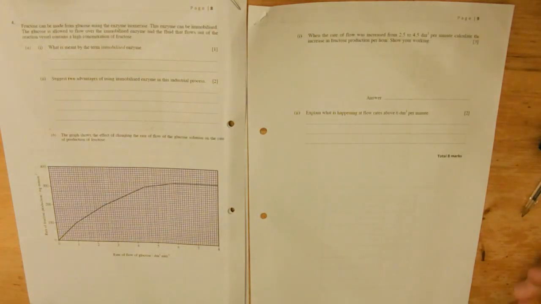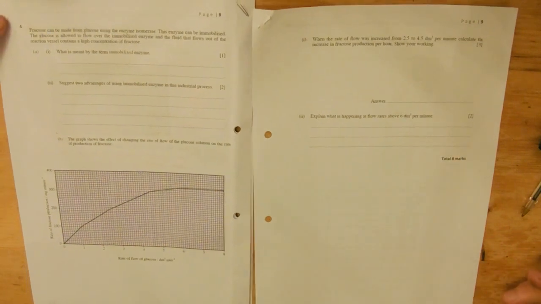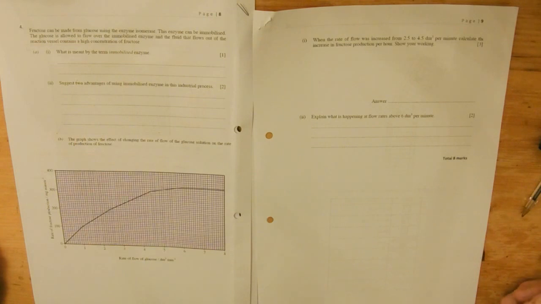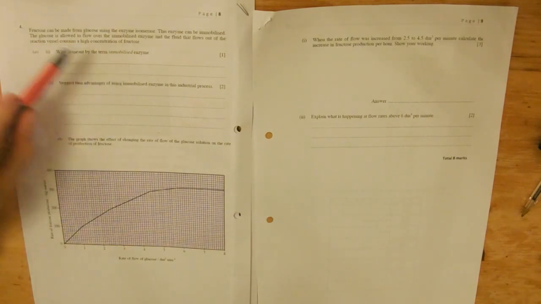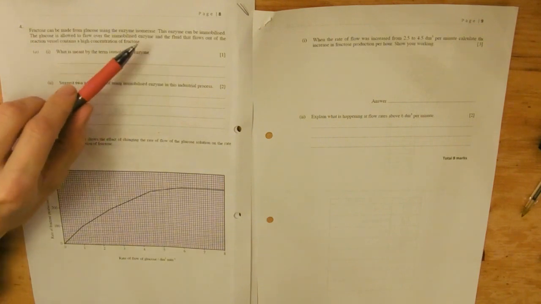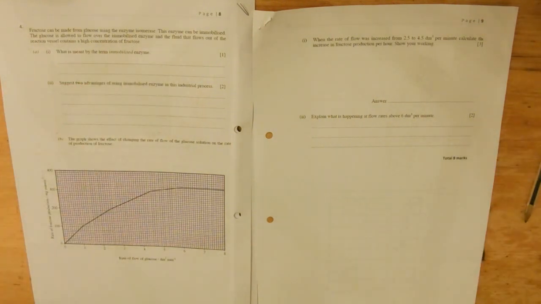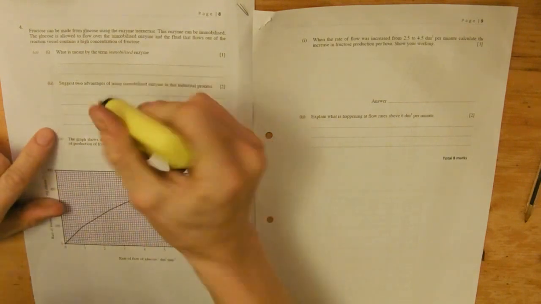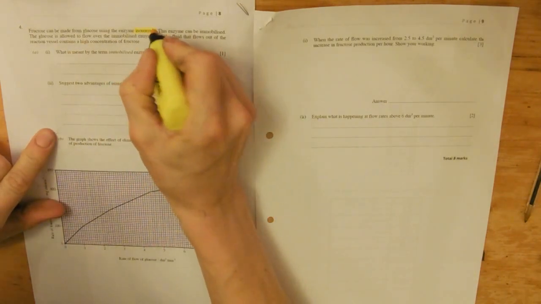This is the core component mock, and this is mock 1, and we're up to question 4, which is all about enzymes. So we are looking at fructose. It mentions the name of the enzyme there, isomerase.